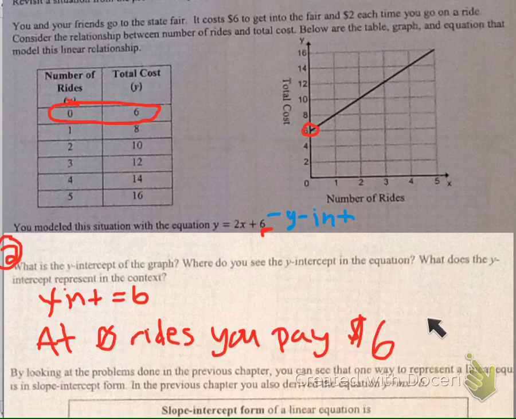A lot of you might still say, oh, it's the starting cost, or it's the starting to get in. But in order to get credit for these answers like this, you have to say at 0 something, you pay something.